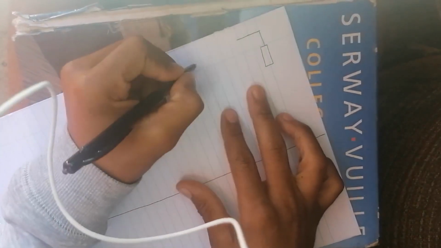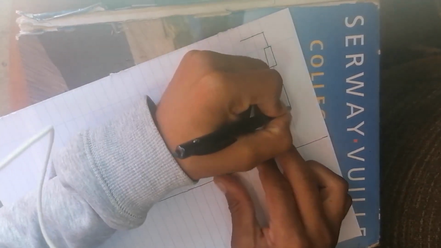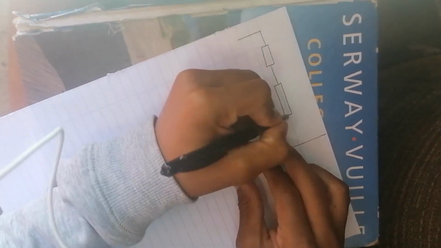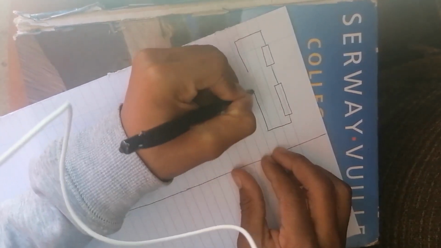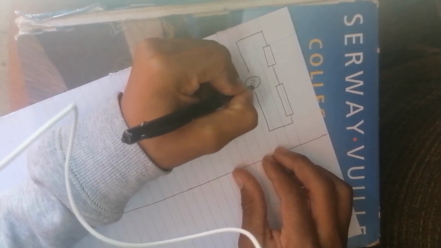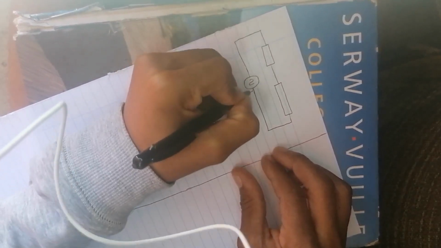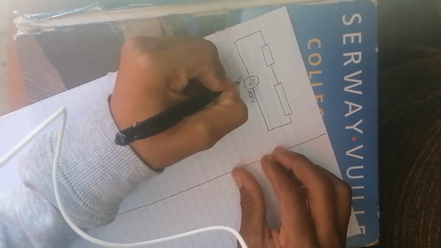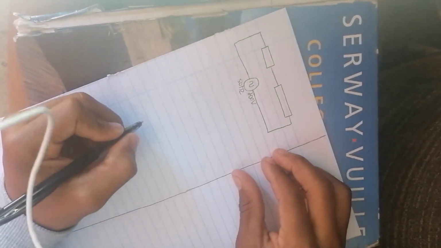So this would be the resistor, and this would be the inductor. They are connected in series on an alternating source of 200 volts 50 hertz.